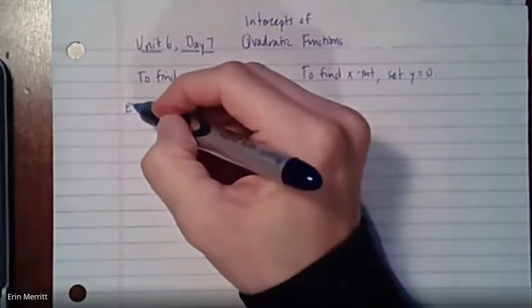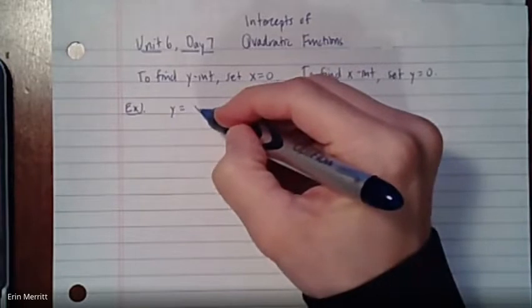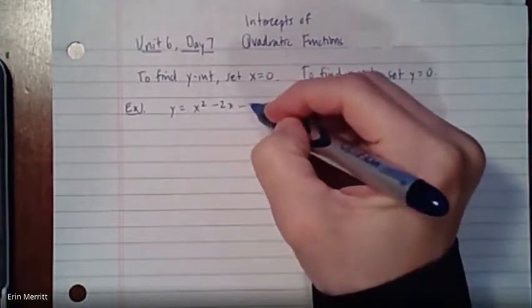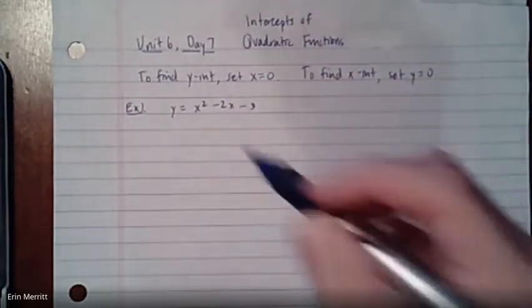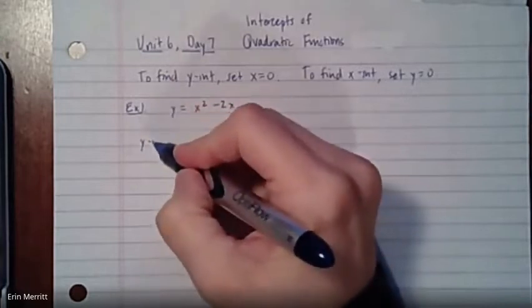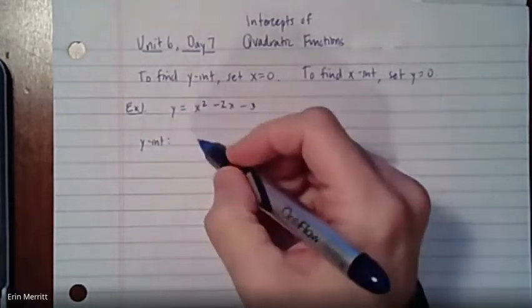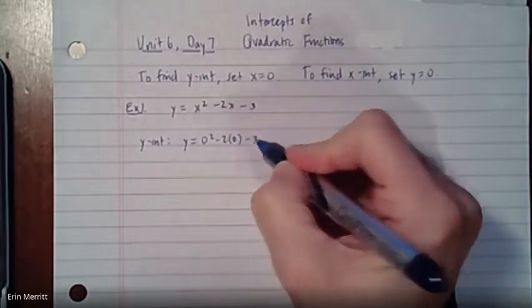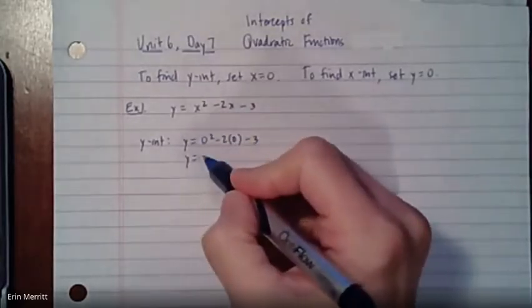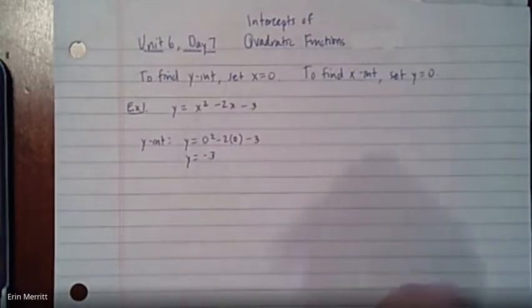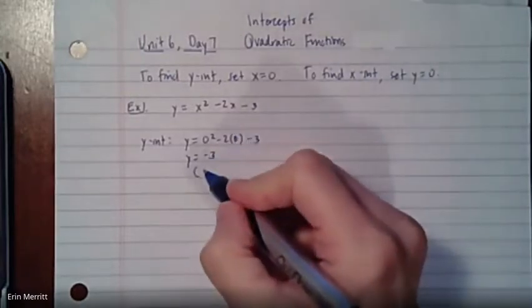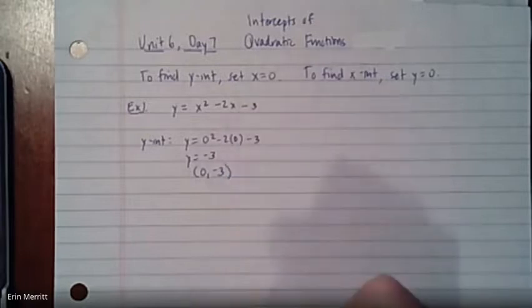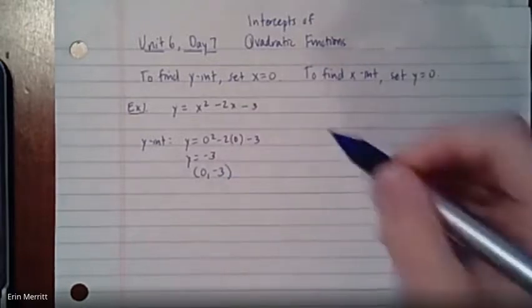So for our first example here, if we give ourselves y equals x squared minus 2x minus 3, right? If we're going to talk about the y-intercept, then we would simply plug in 0 here, 0 here, and then all you're left with is that -3. So you just want to remind yourself that it's a coordinate point. So that would be the point (0, -3), where it crossed the y-axis.